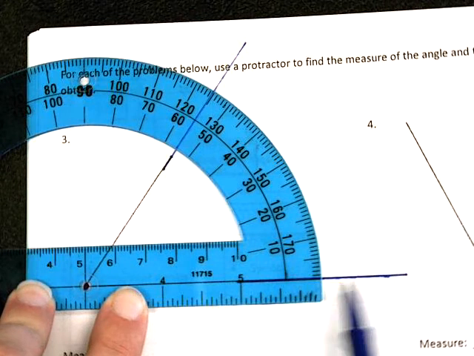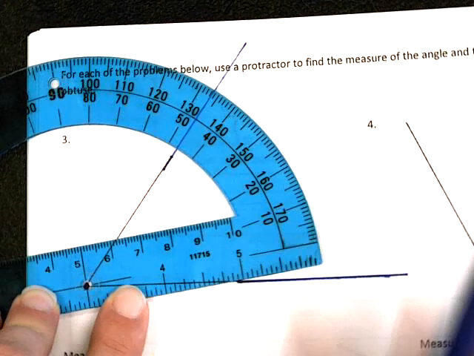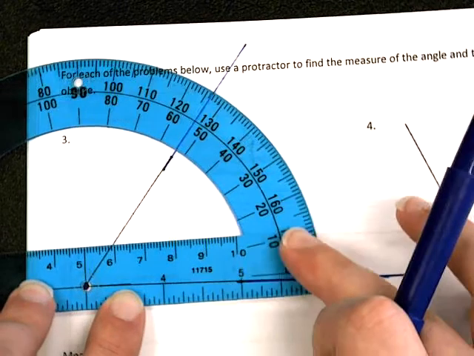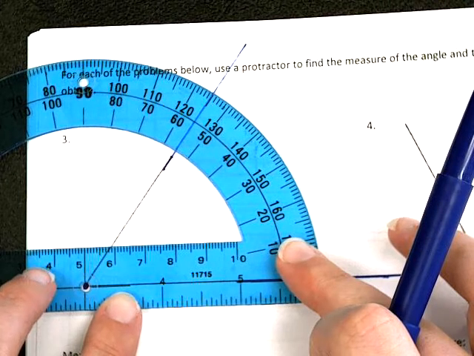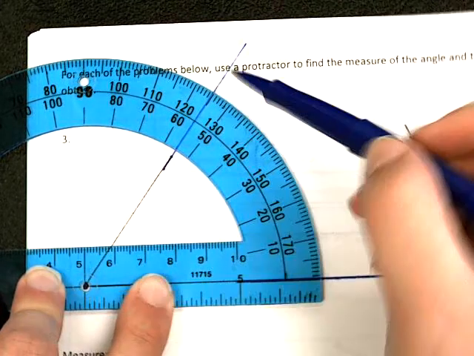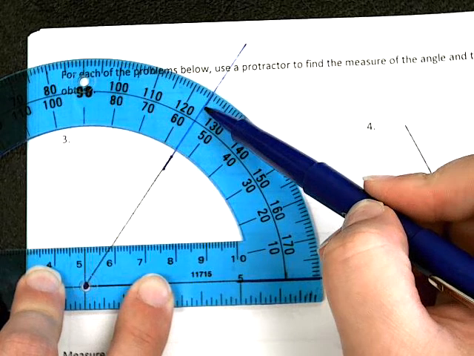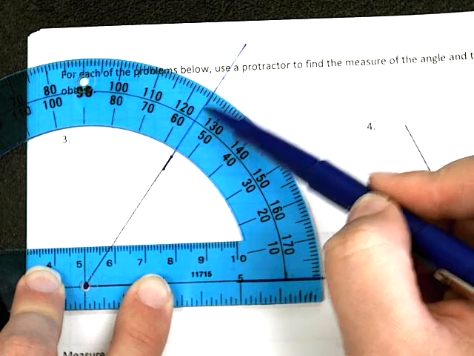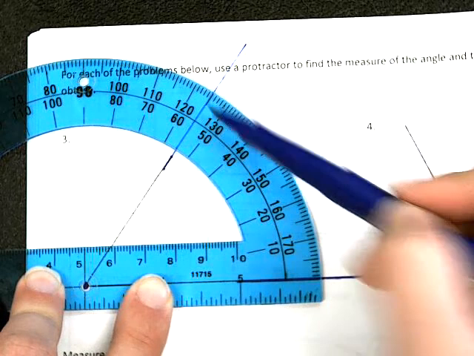That's why I had to extend my side. I don't want to start measuring the angle from here because 0 degrees is right here on my protractor. So I need to line it up with one side of my angle. And then I want to look and see where it's actually going through. It's going through the protractor right here. Well, it's between 50 and 60, and it actually goes straight through 55 degrees right there.